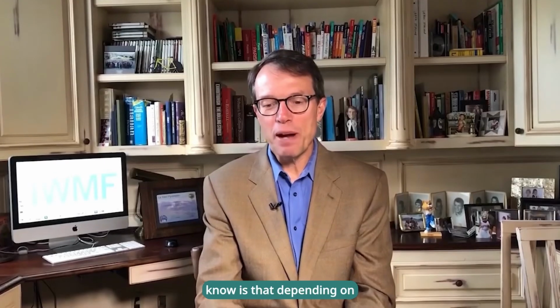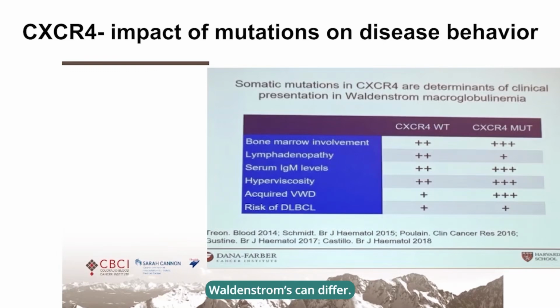The other thing we know is that depending on if you have the CXCR4 mutation or not, the behavior of your Waldenstroms can differ. So meaning that if you have a mutated CXCR4, you can have higher levels of lymphoma in your bone marrow, higher levels of IgM in your blood, more acquired von Willebrand's disease, which is a blood clotting disorder, like a cousin to hemophilia, and so forth. So we can make distinctions between different types of Waldenstroms based on the CXCR4 testing.